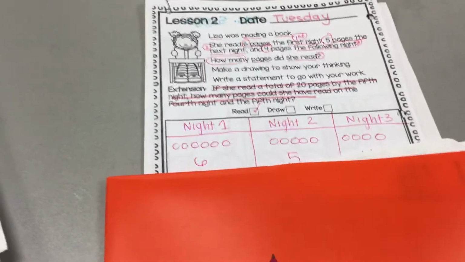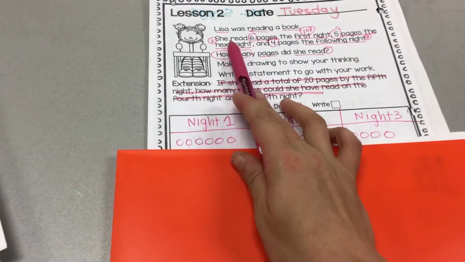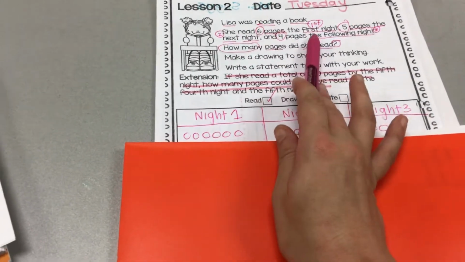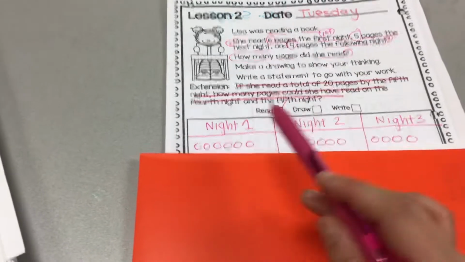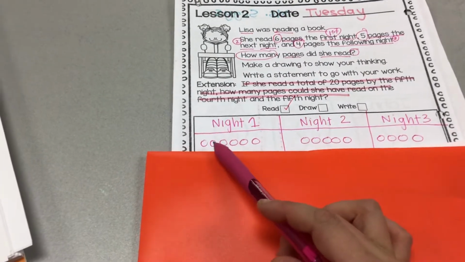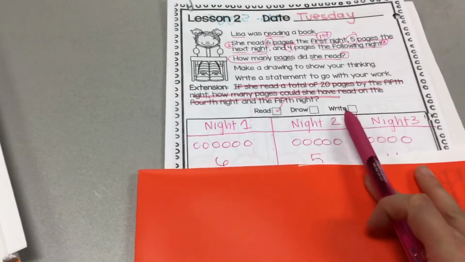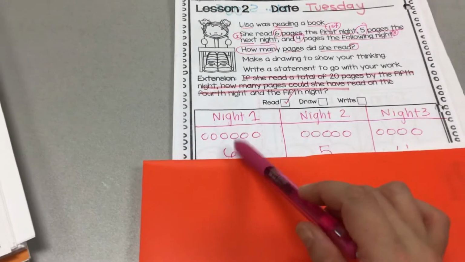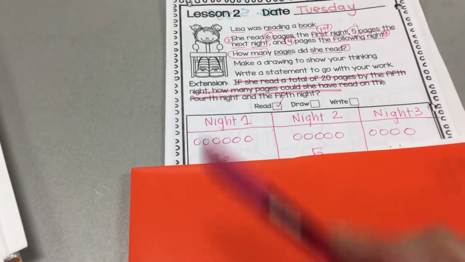How many did we read on Monday, or first night? Always say Monday because it's the first day of the week. She read 6, so we're going to draw 6 dots. 1, 2, 3, 4, 5, 6. Make sure you put your label underneath so Miss Suggs knows how many you drew. It's easy for her to see your thinking.